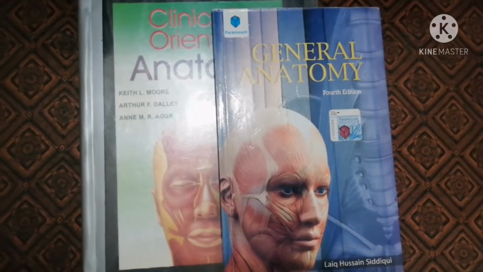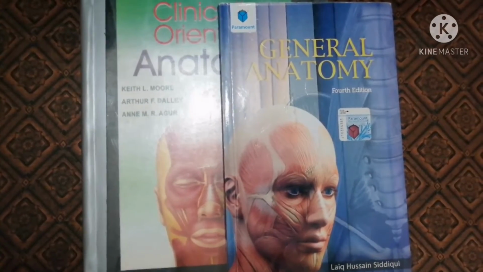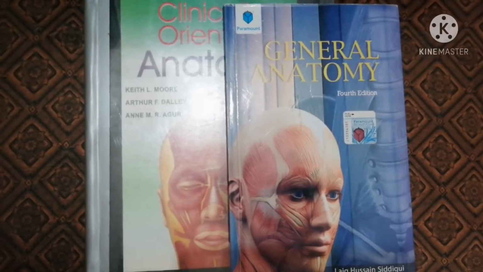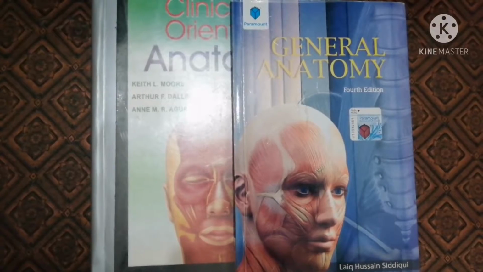If you have already given MCAT and you're looking for something to study, I've got just the thing for you. The first subject that I'd recommend you start studying is general anatomy. This is one of the minor subjects in anatomy.